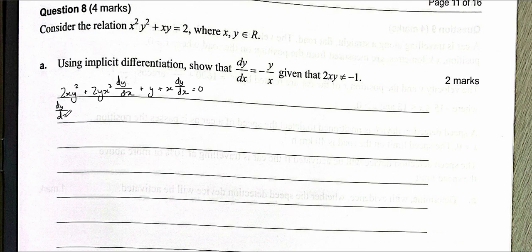So dy/dx is equal to negative, these two, y plus 2xy squared over these two, x plus 2yx squared. And here I think we can factor out a y, so 1 plus 2xy over x, 1 plus 2xy, equal to negative y over x.